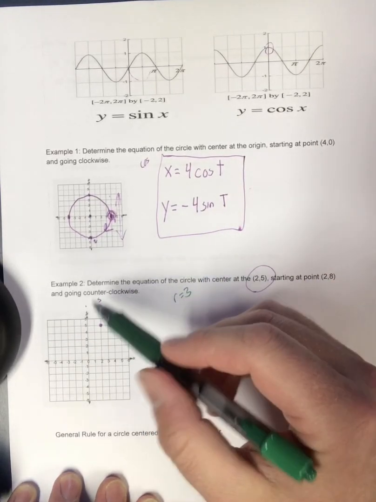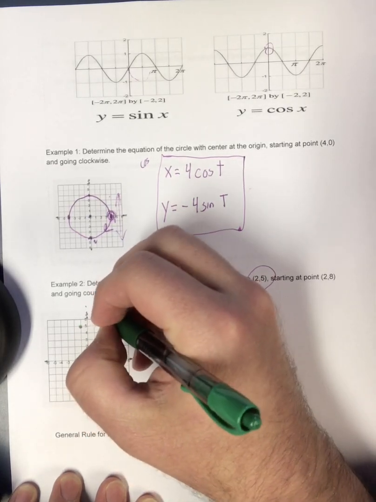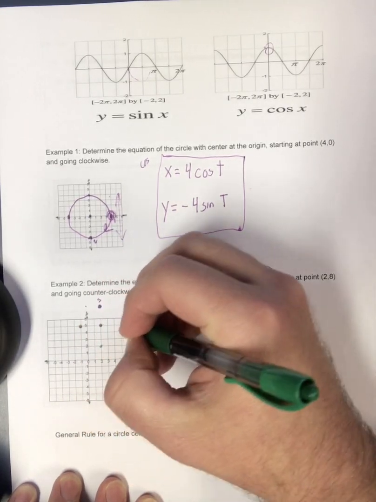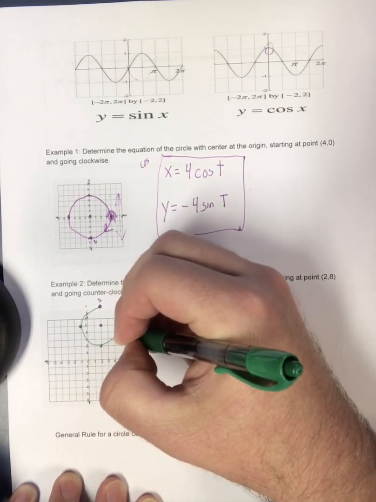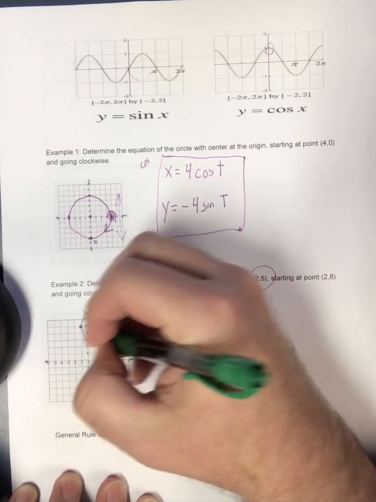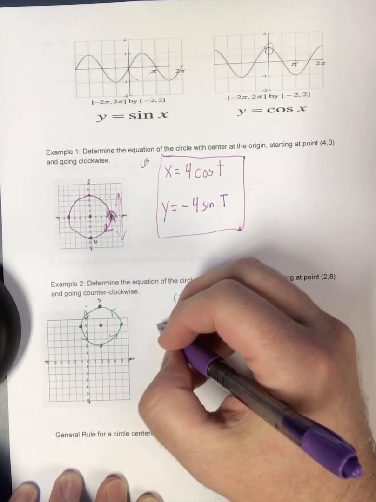And it goes counterclockwise. So this time it's going to go that way. So this is going to be the next point. And then 3 below here, 3 over here. So it's going to go around like that in this direction. So let's get another set of possible x values and y values.